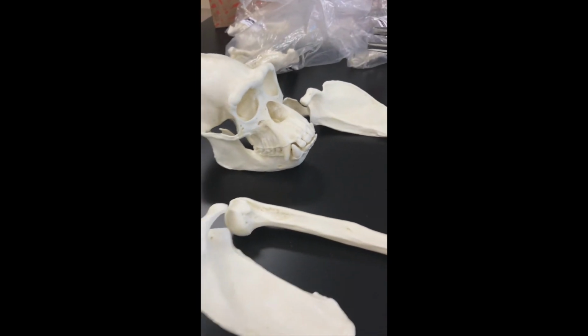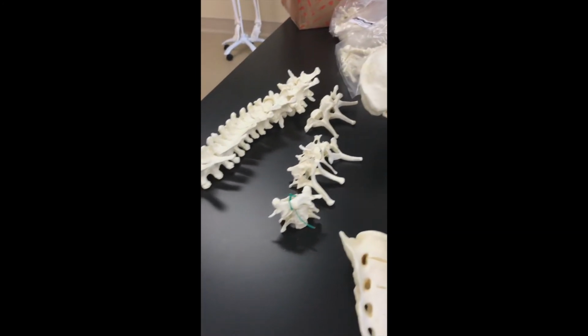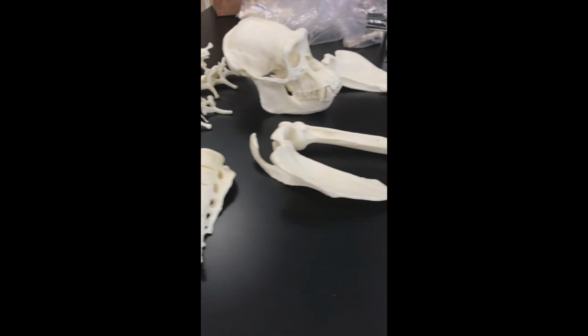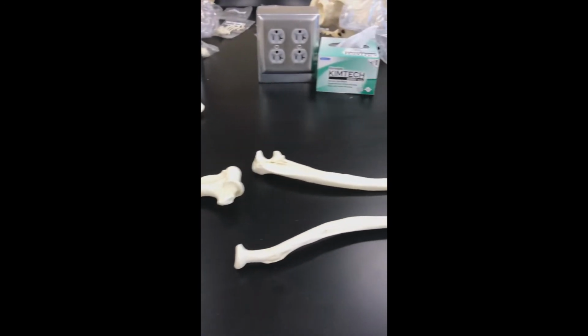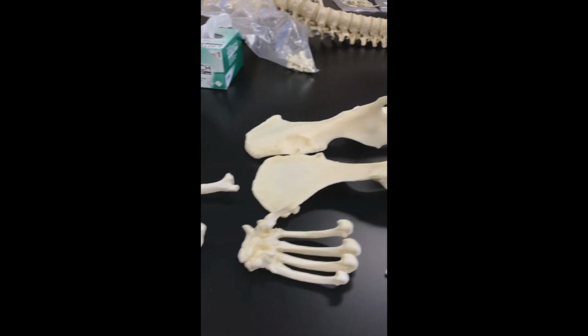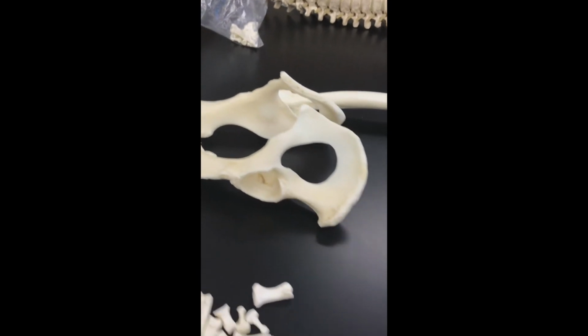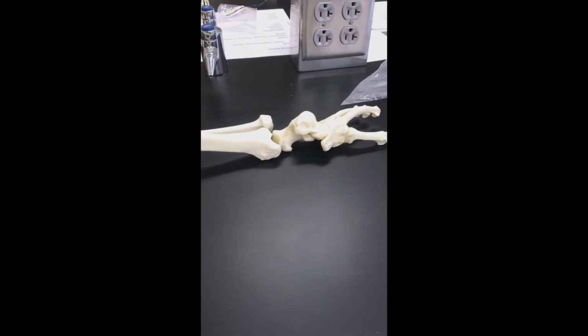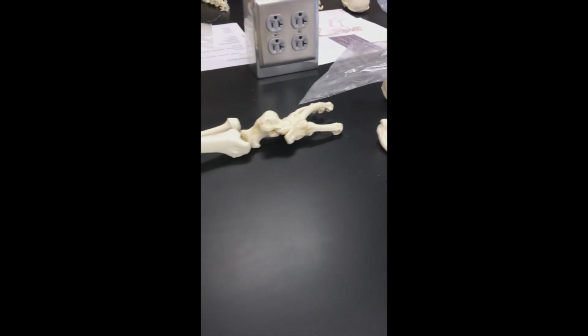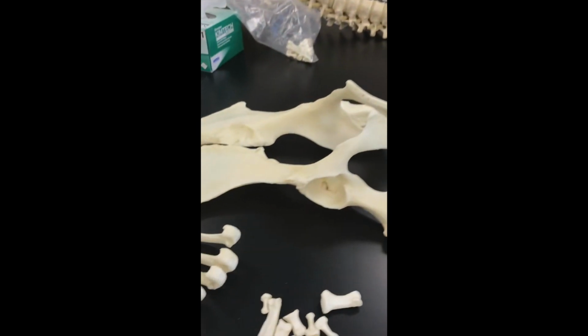So here we're going to look at the entire chimp skeleton, starting from the head, vertebra, and then going down to the upper limb, pelvis, femur, tibia, and foot. So that's just a broad overview. Let's go through them one at a time.